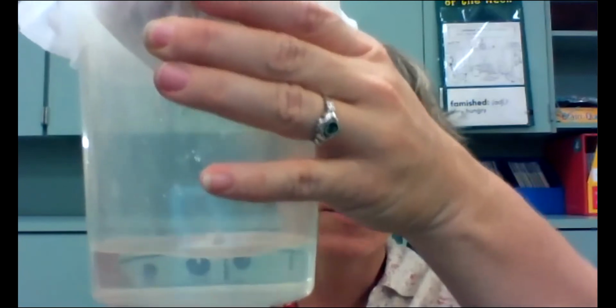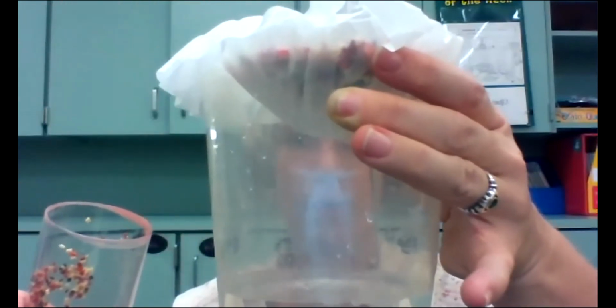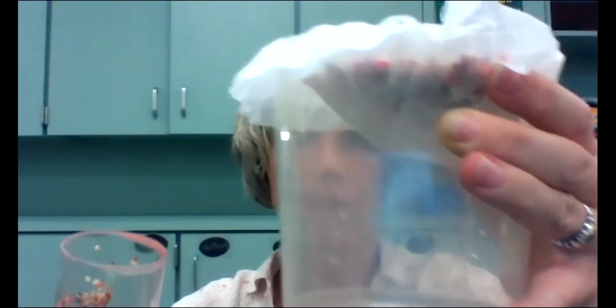They're just synonyms for the same thing, to separate the water and the food. So it's a similar idea to this. They pour it in there and get all the water out. So here I'm using filtration. I'm using my filter to separate my mixture.